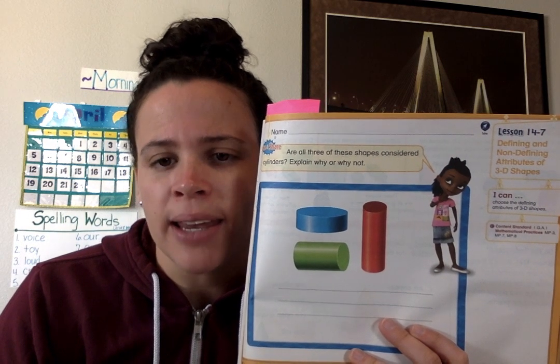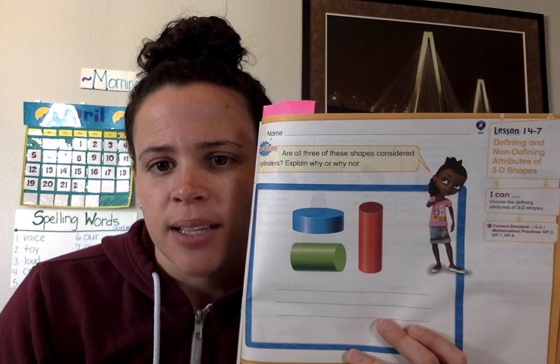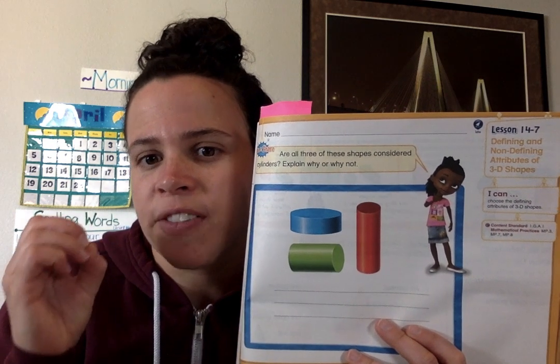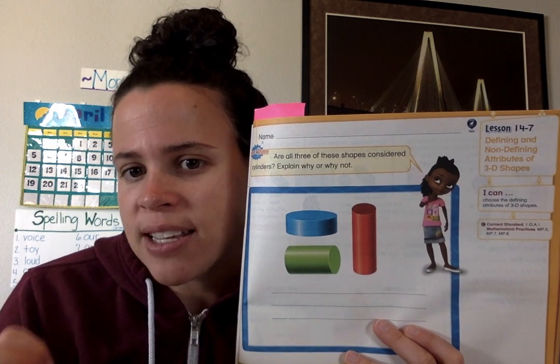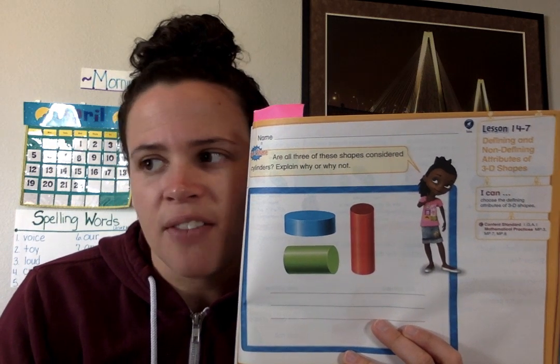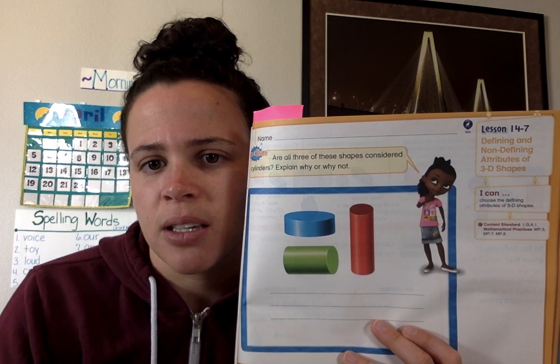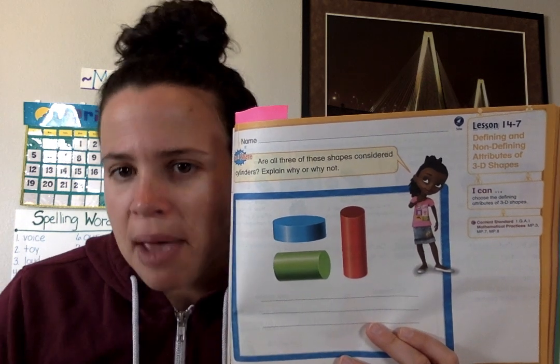Why or why not? Think about what defines a cylinder. How many faces does it have to have? Does it have any edges or vertices?